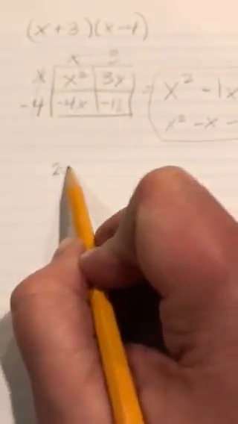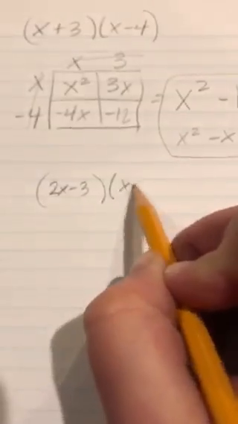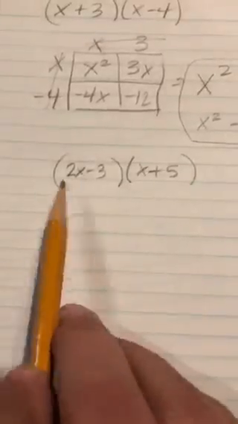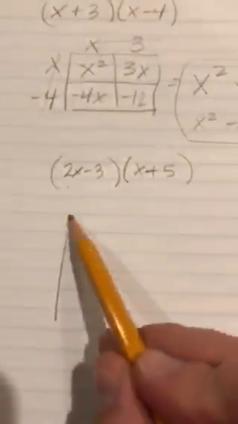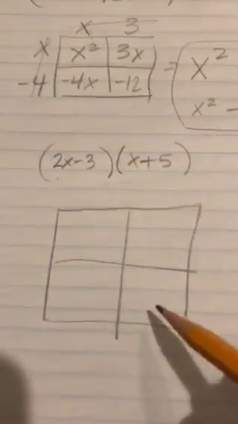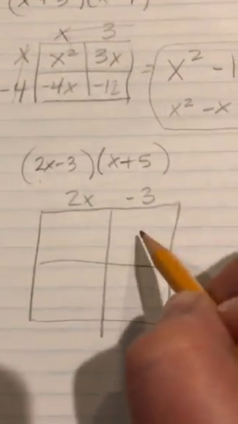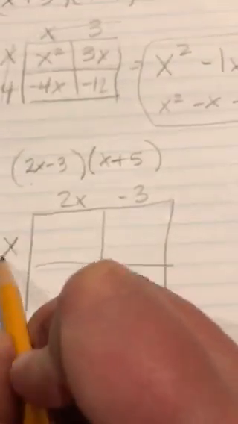All right, let's do another one. 2x minus 3 times x plus 5. Okay, we're going to do the same thing. Even though that's a 2x there, doesn't matter. We're still going to do the 4 square box. And I'm going to put a 2x and a minus 3 there, and I'm going to put an x and a 5 here.